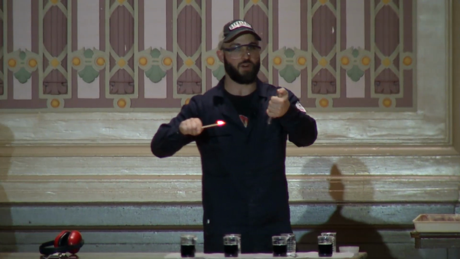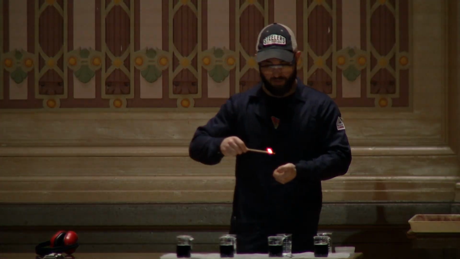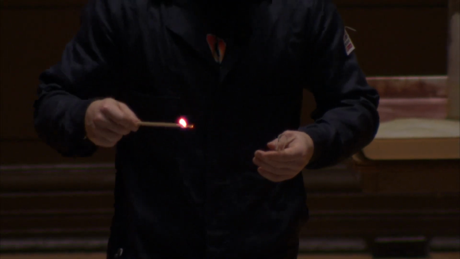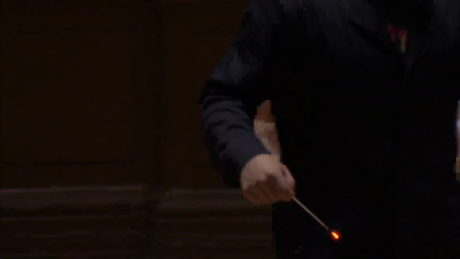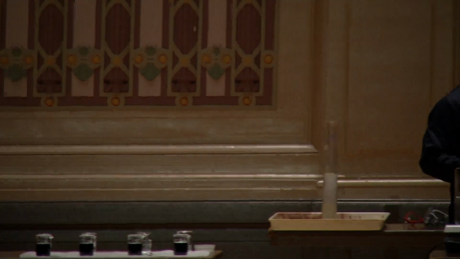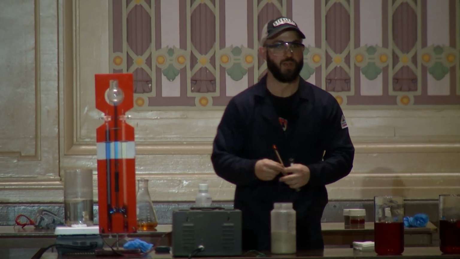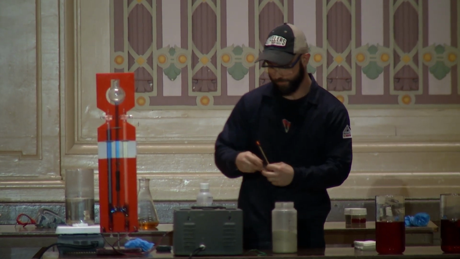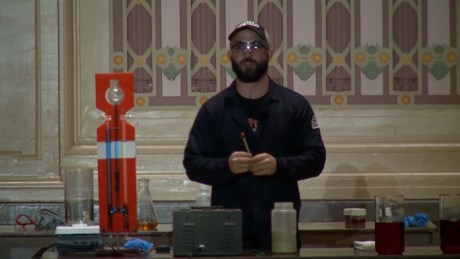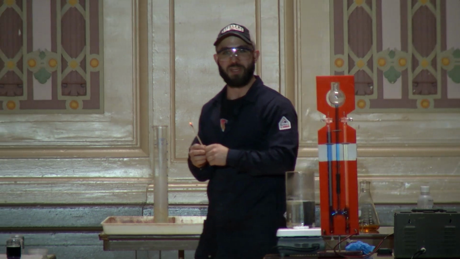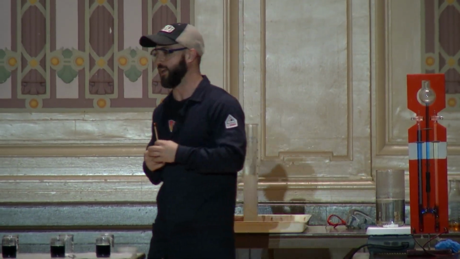We have our fuel, we have oxygen in the air. So we have hydrogen gas present in that other side. So I think a lot of today has been the triangle of fire. Again, fuel source, heat, and oxygen.